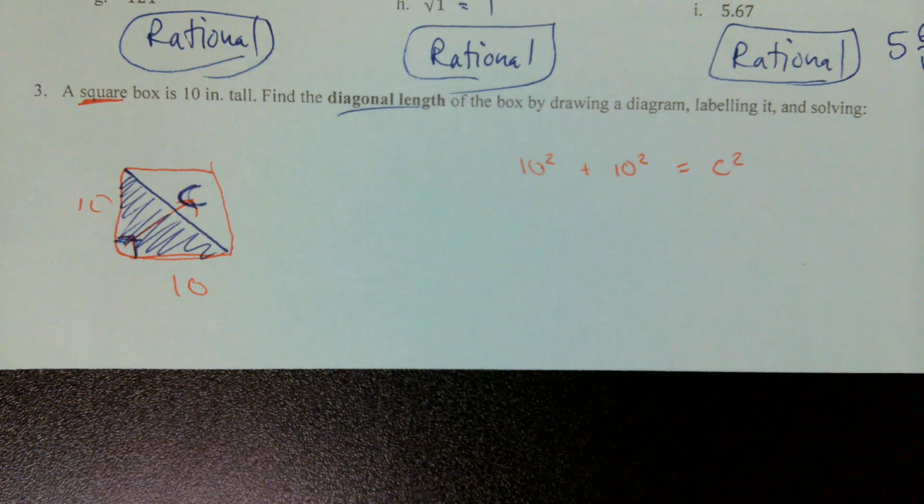So would it be 50? Okay, what two numbers multiply to give me 200? If I have 200, how can I split it up?